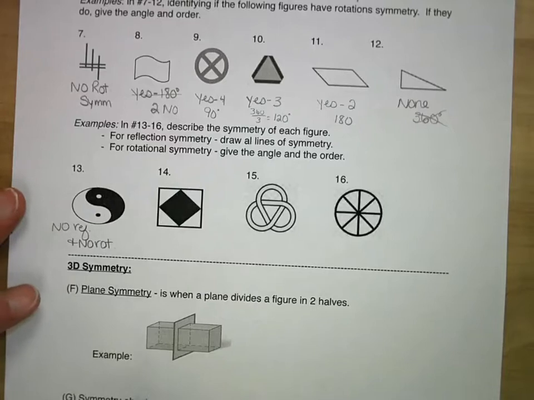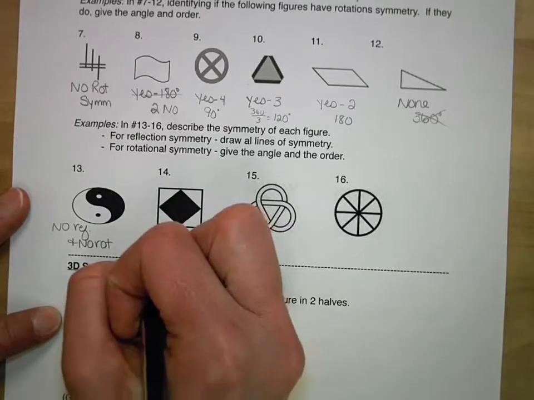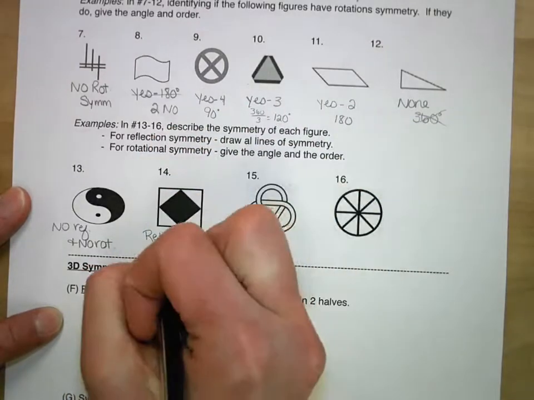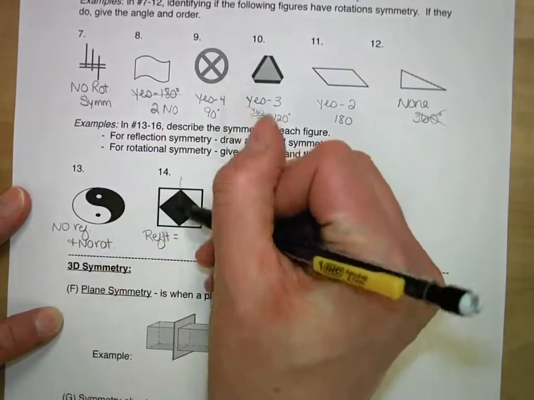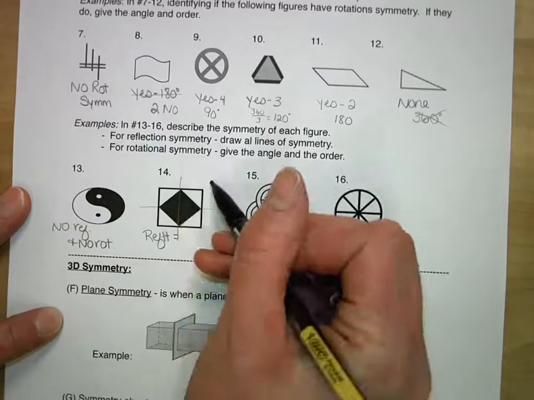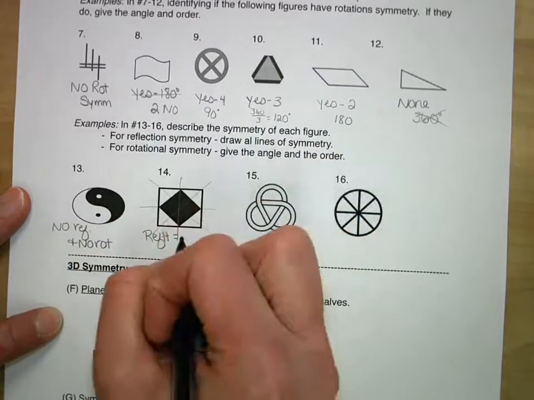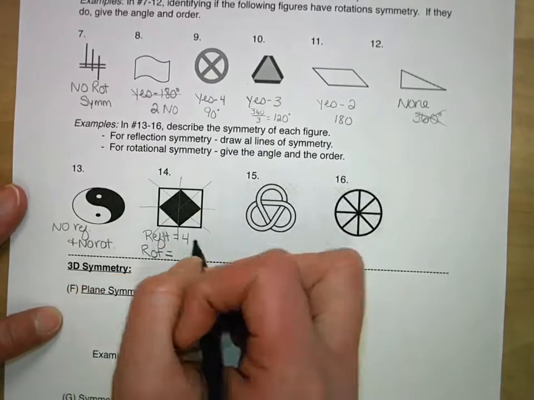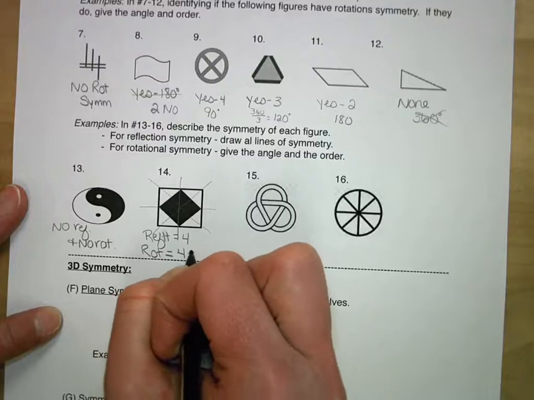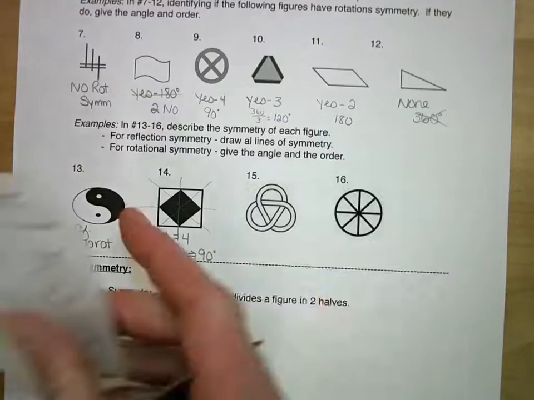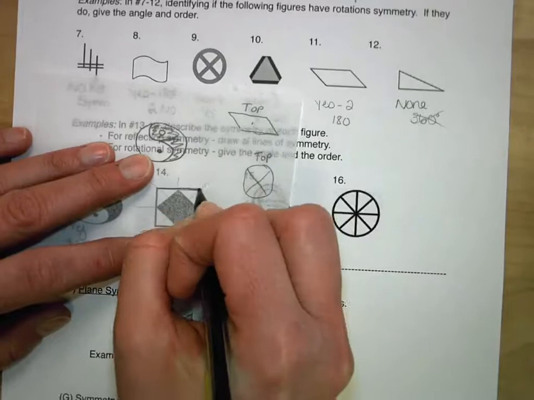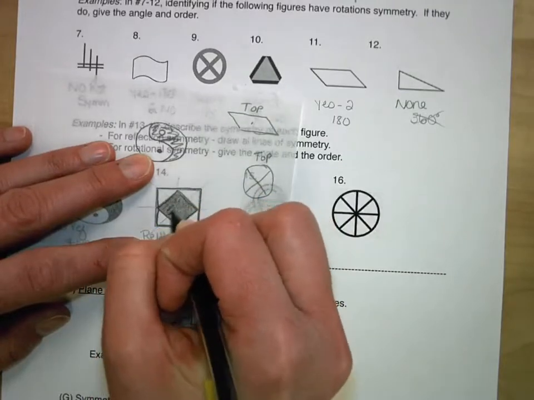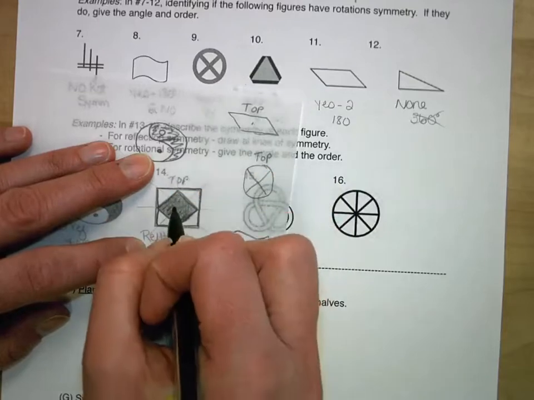Let's try 14. Is it going to have reflection? Whoops. What do you think? Reflection? I'd say yes. Reflection is going to have 1, 2, 3, 4. So this is going to have 4. What about rotation? Rotation is going to have 4 as well, and that's going to make it 90 degrees. Because again, if you're not sure, take your tracing paper. We're going to turn it.